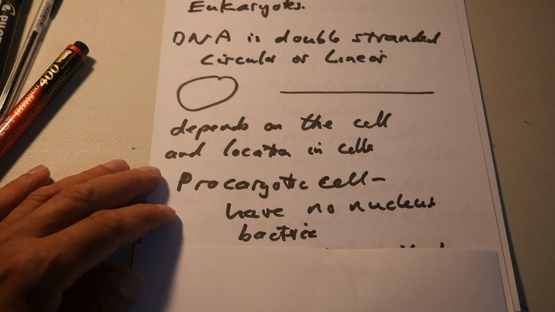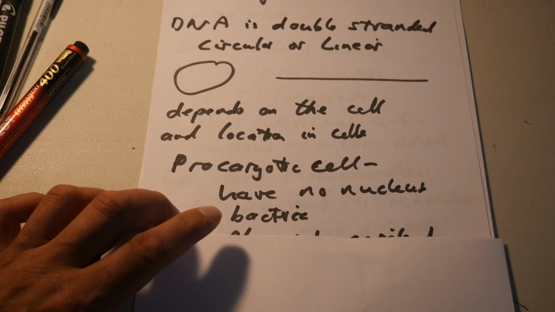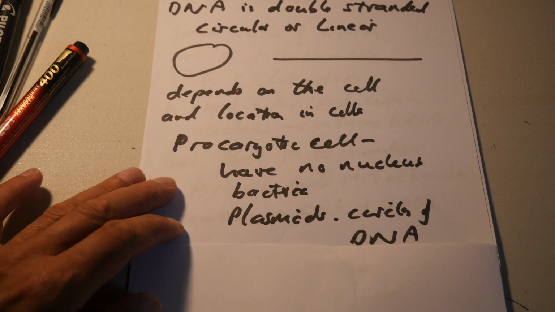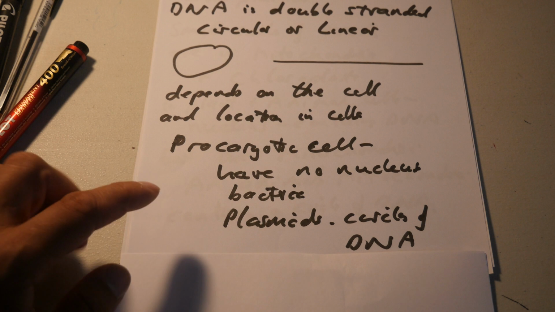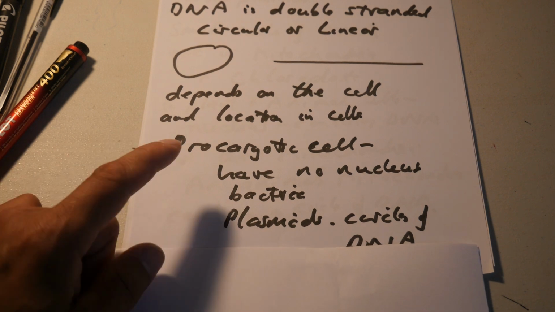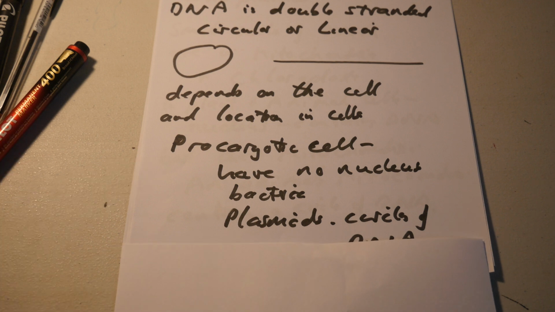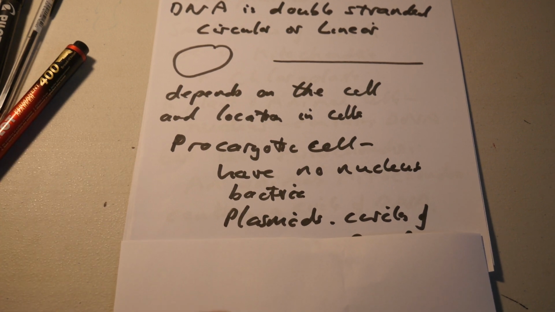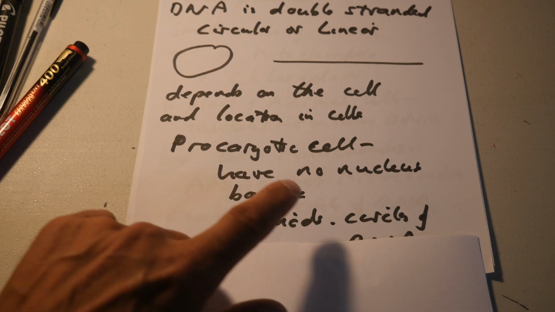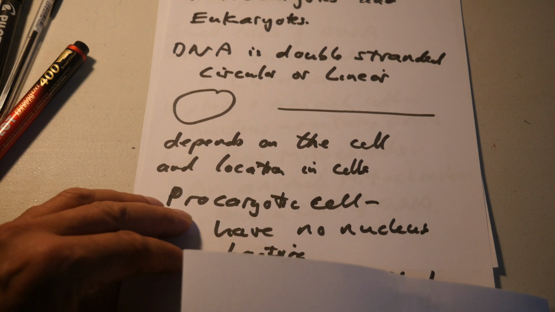Prokaryotic cells, bacteria, have no nucleus. They have plasmids, which are circles of DNA. This is actually the definition. This is a description of how prokaryotic cells differ from eukaryotic cells. So how do bacteria differ from plants and animals? Bacteria have no nucleus and they have plasmids, circles of DNA. Okay.